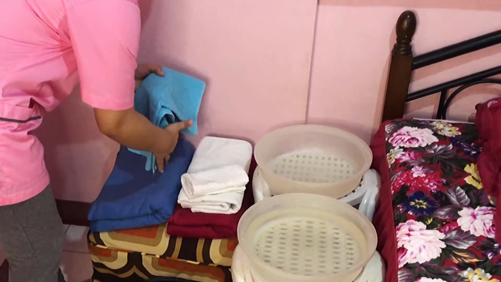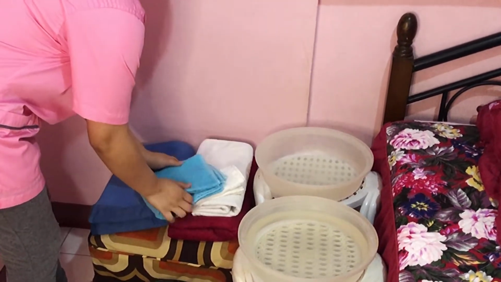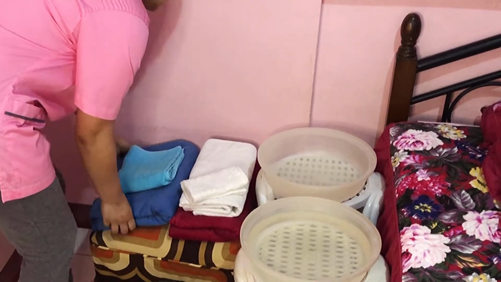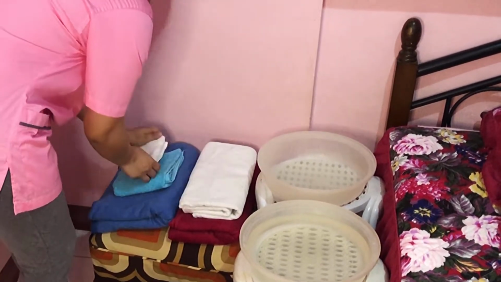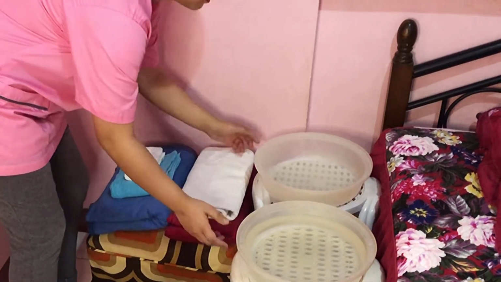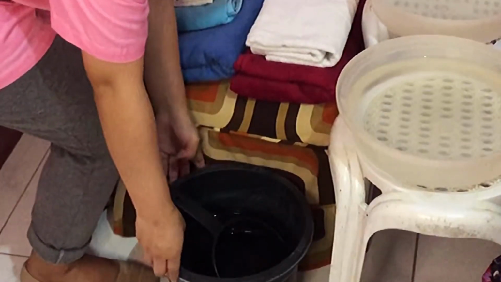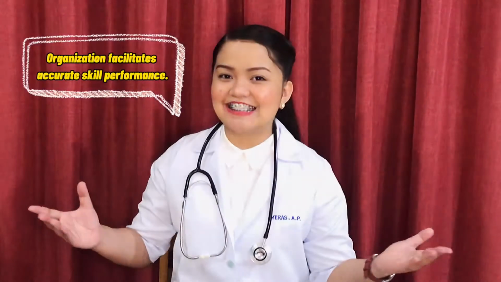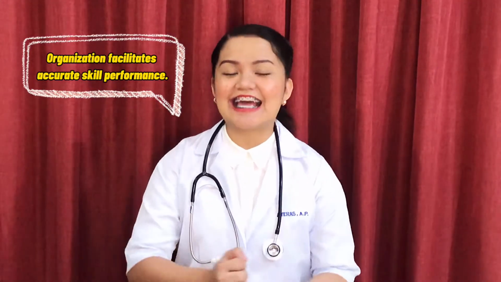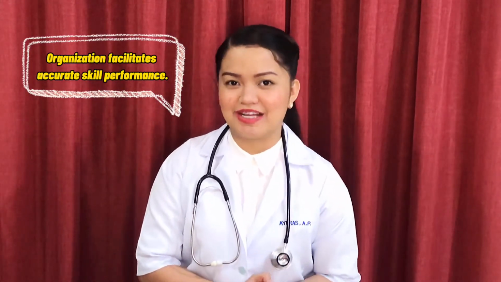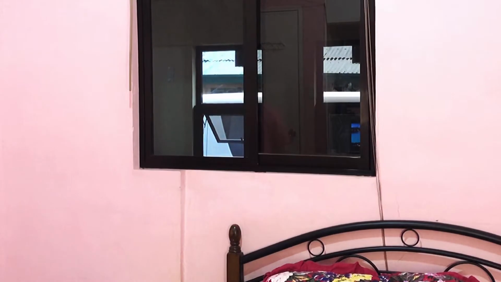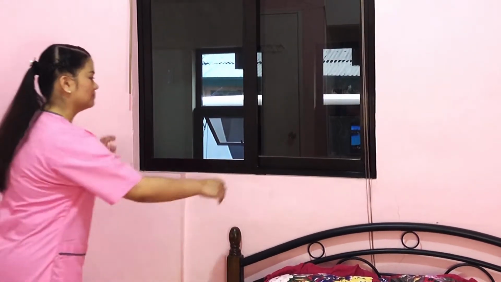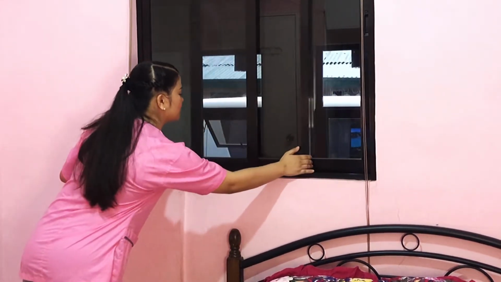Gather all required equipment and bring all the equipment to the bedside. Organization facilitates accurate skill performance. In maintaining the client's privacy, you must close the window.